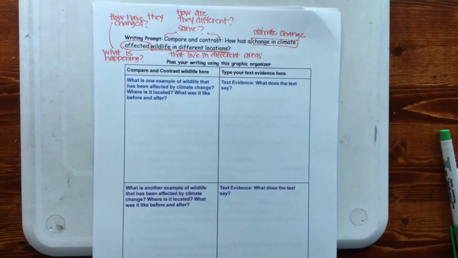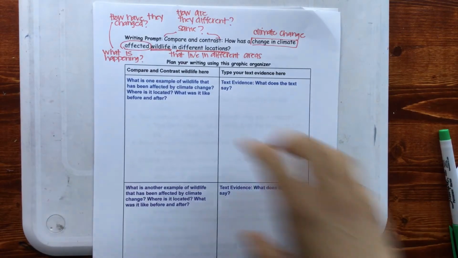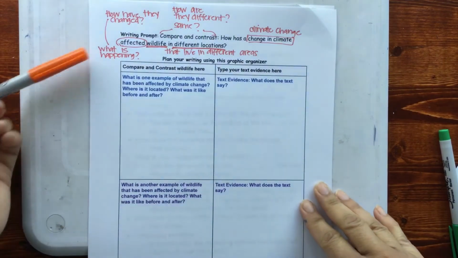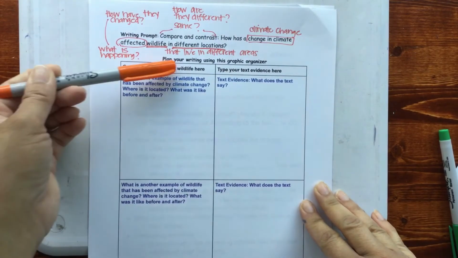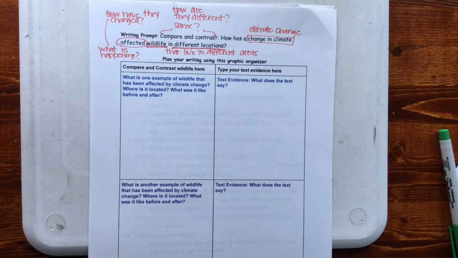I need a flat surface. We're going to transfer that information into our graphic organizer. So this is where you need to do your planning. Okay, and it says on your copy, plan your writing using this graphic organizer. So we're going to take our information from our Venn diagram and place it in our boxes, and you're going to type right into your boxes. So here we're going to compare and contrast wildlife. What is one example of wildlife that has been affected by climate change? Where is it located? What was it like before and after?